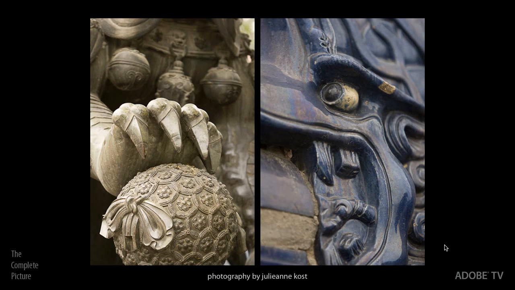So this image, the reason that I think that these two images work together is because of their color as well as the shape. And one of the things that you want to keep in mind is how your image moves around the scene, because remember, these aren't two individual photographs, but by putting them together we've made them into a single image.